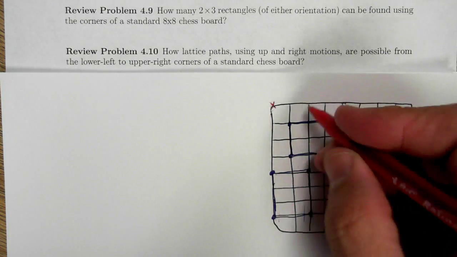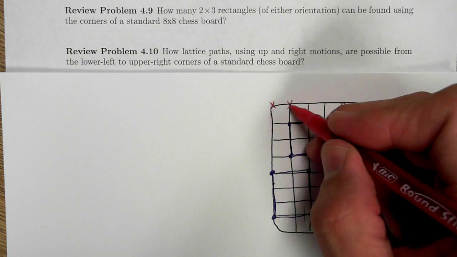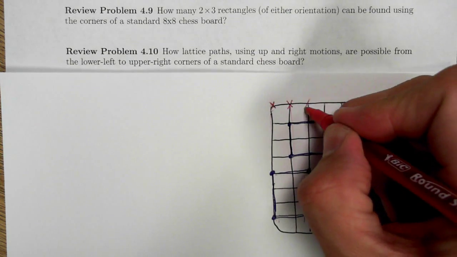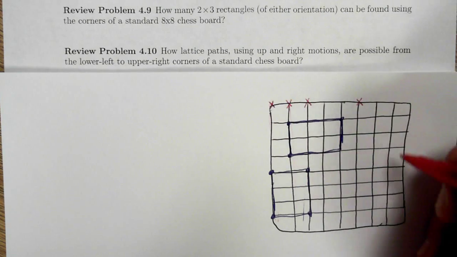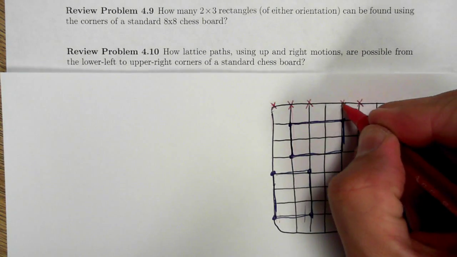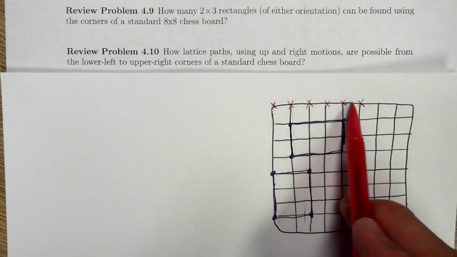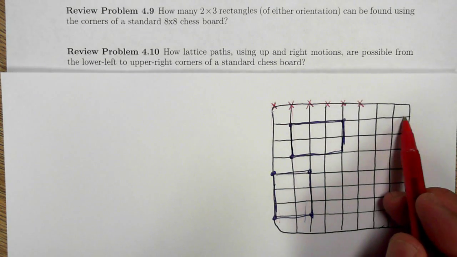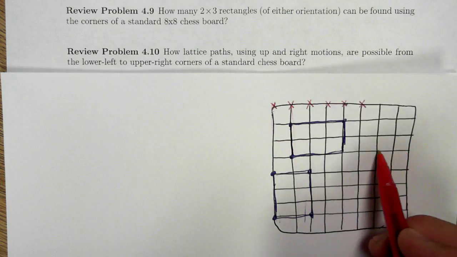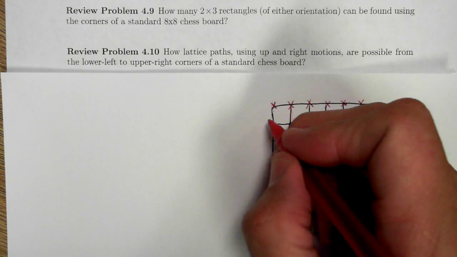need that to happen, the upper left-hand corner could fall in this column. The upper left-hand corner could be over here, all the way to over here. So if the upper left-hand corner is in any one of these 6 lines, then if it goes out horizontally 3 steps, the whole thing will fall on the square.